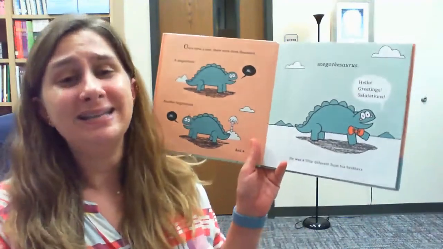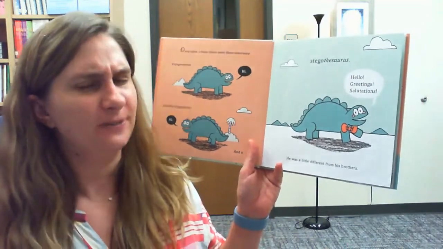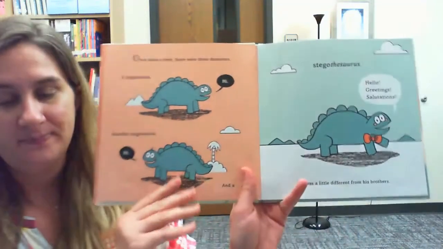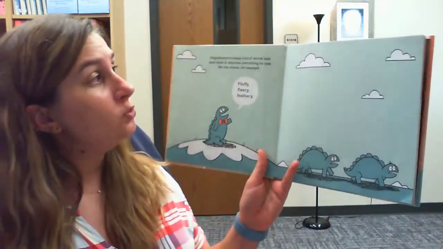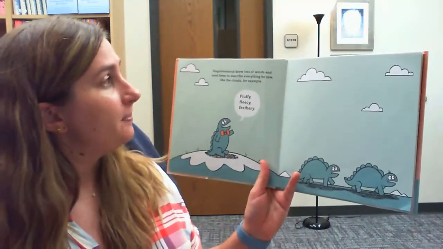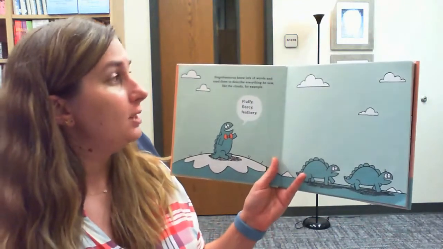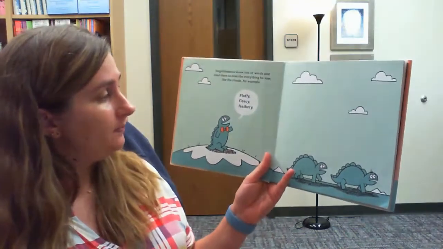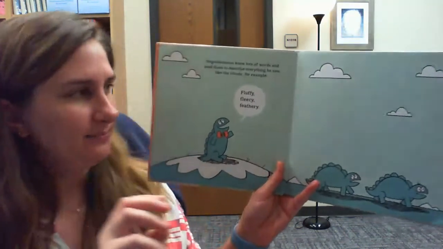Hello, greetings, salutations. He was a little different from his brothers. Stegosaurus knew lots of words and used them to describe everything he saw, like clouds, for example. Fluffy, fleecy, feathery.